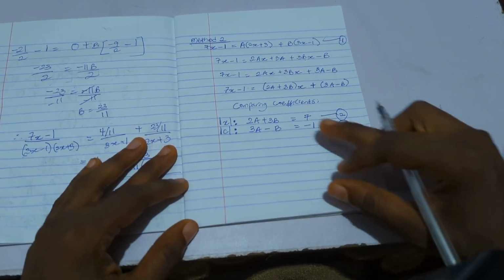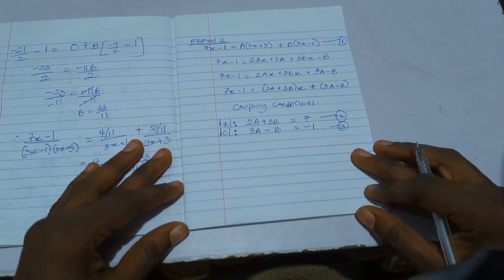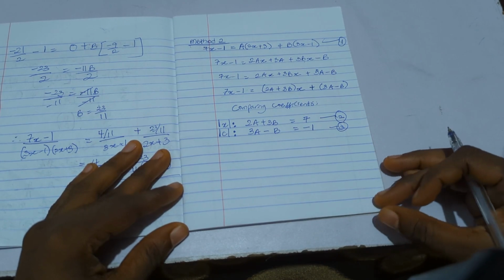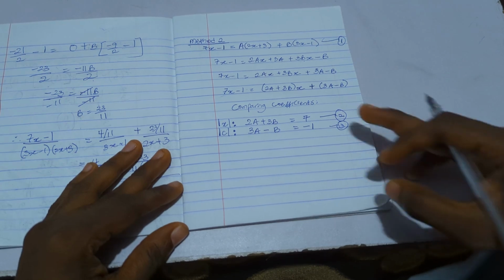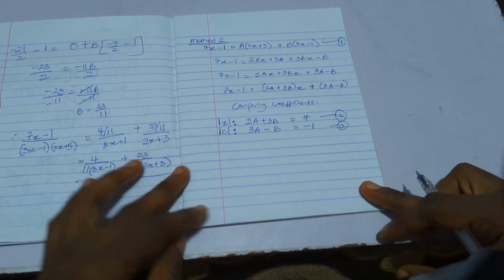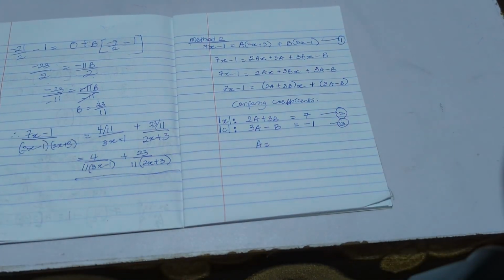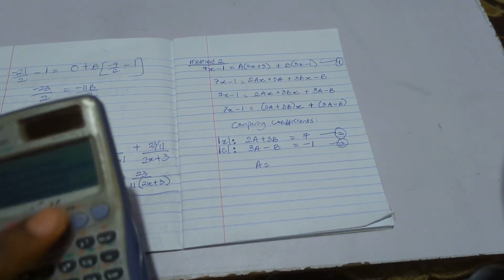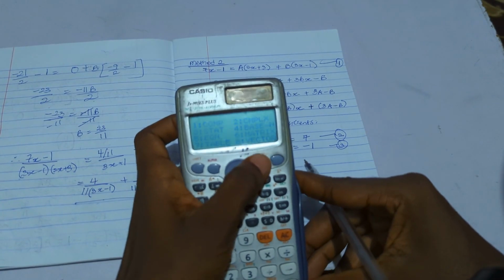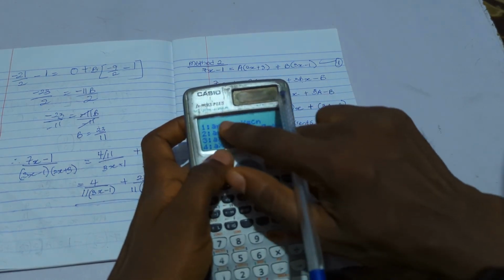So what do I have? A simultaneous equation here. Because we've solved simultaneous equations many times, I don't need to show you the steps of solving it here. I'll just get the answers from my calculator. This is how you do it with a calculator. You press mode, you press 5 for equation, and you press 1 for this mode.